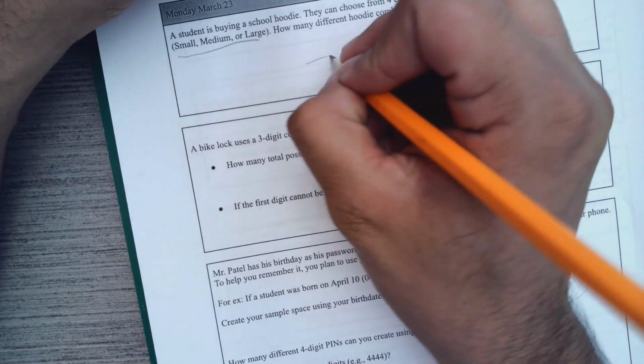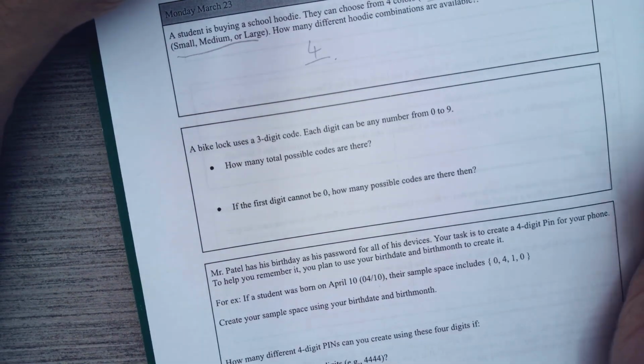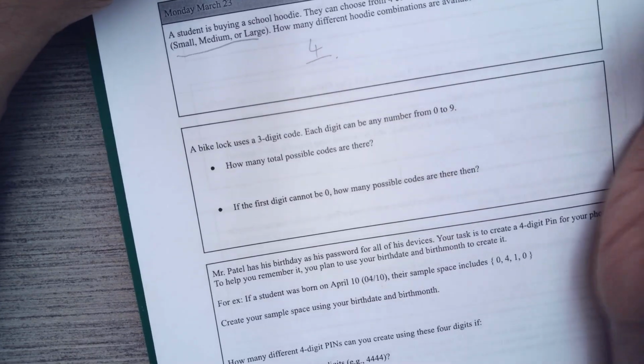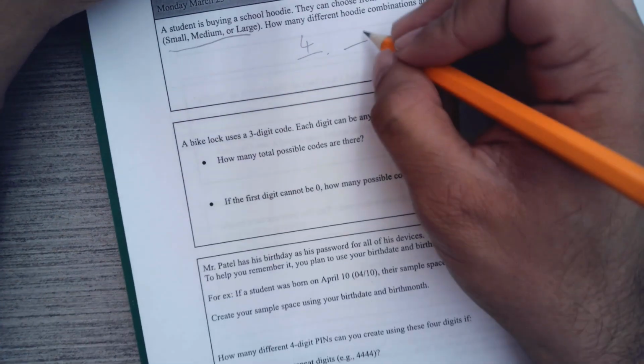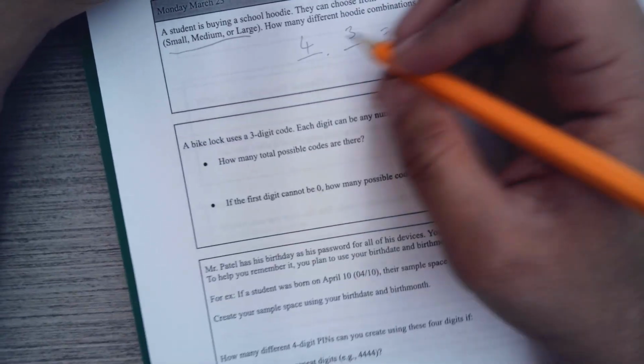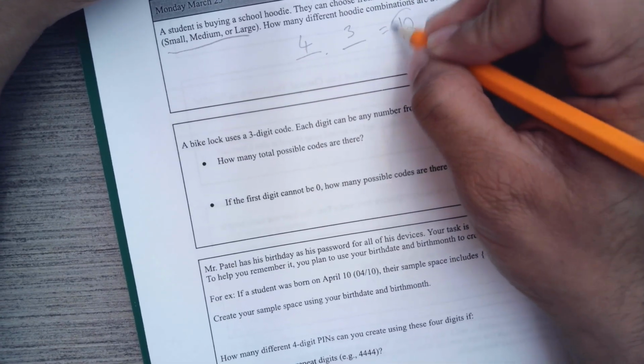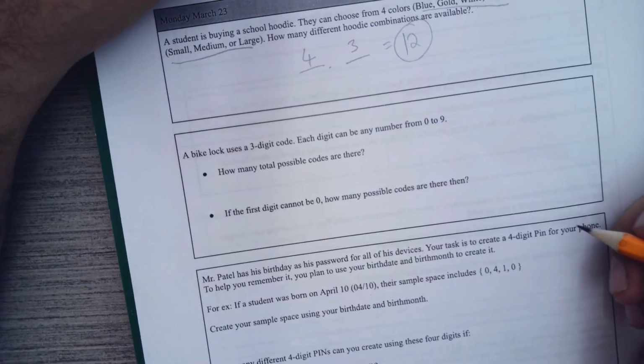So for the first event, there are 4 possible options to pick from, and for the second one there's 3. Together you can make 4 times 3, which is 12 different combinations from there.